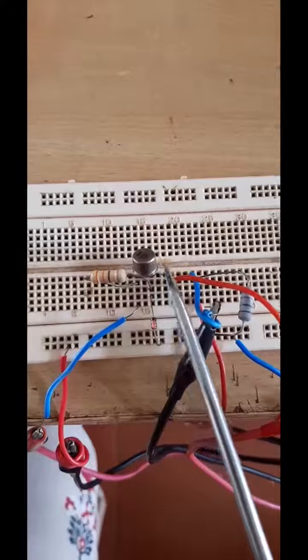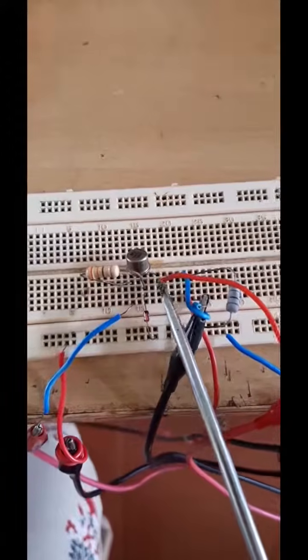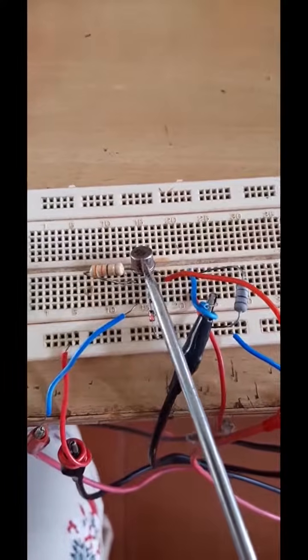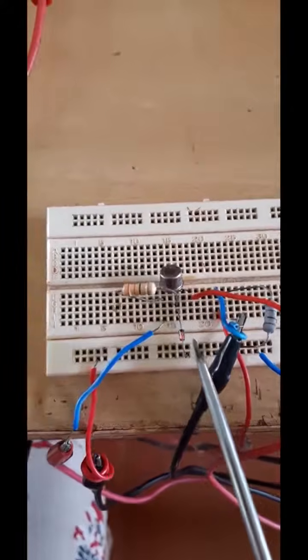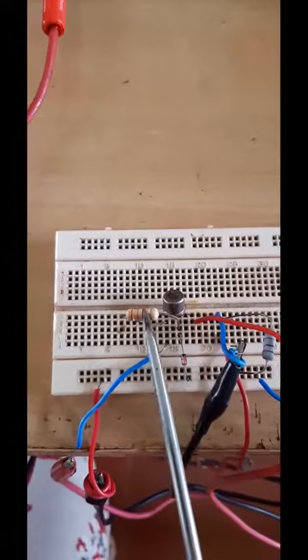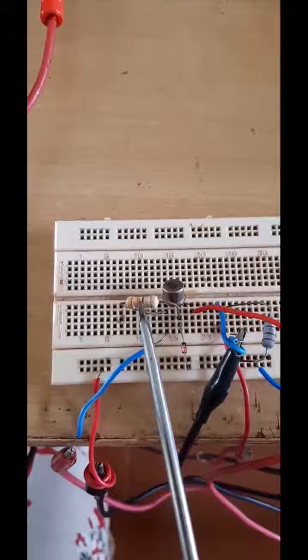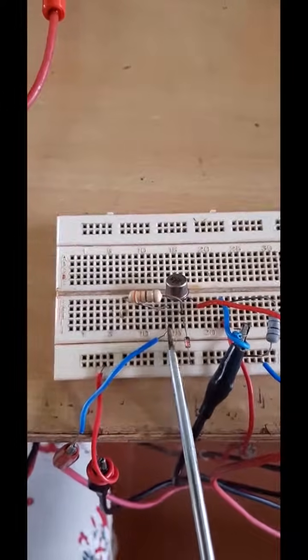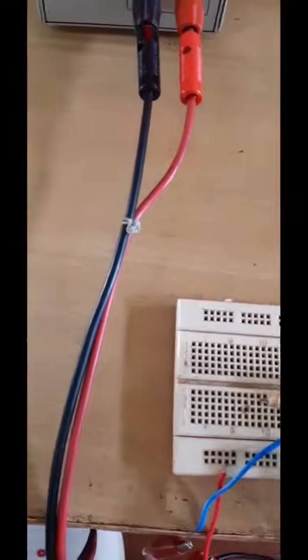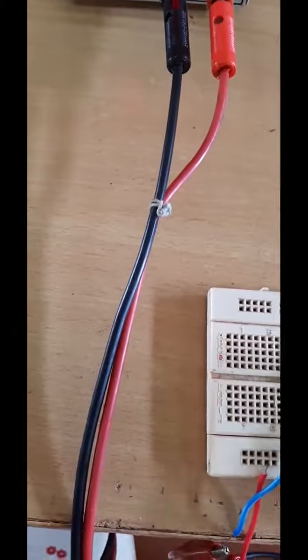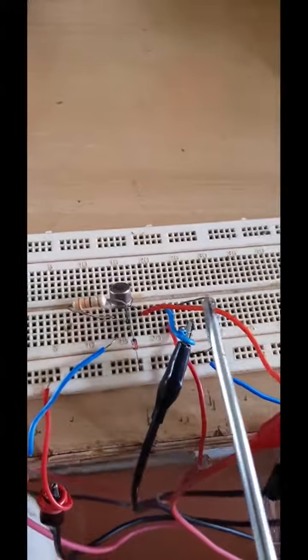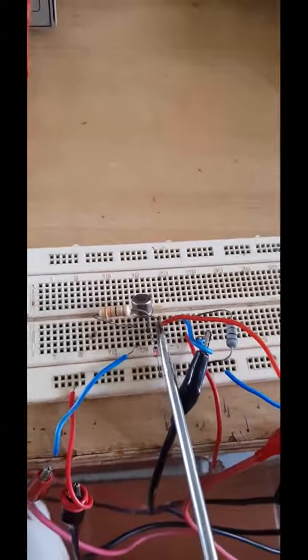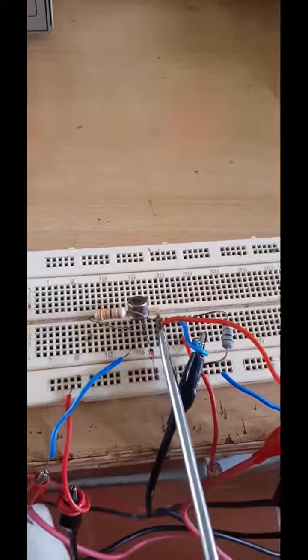This is the SL100 transistor, and this is the emitter, then base terminal, and this is the collector terminal, and we need a 330 ohm resistance at the input side. So, this is the 330 ohm, and its connection is from the collector. One point is at the base of this transistor, and the other point is at the collector.